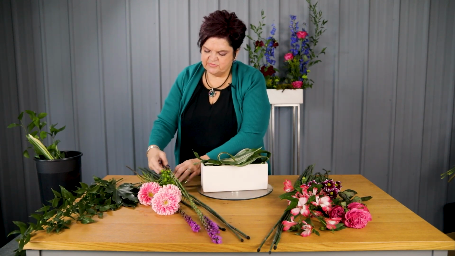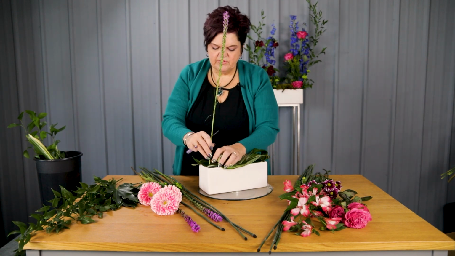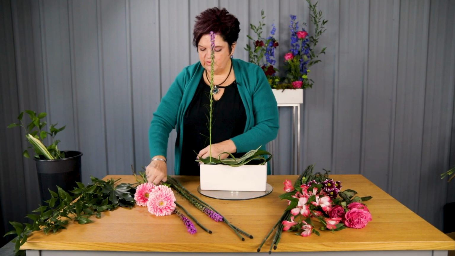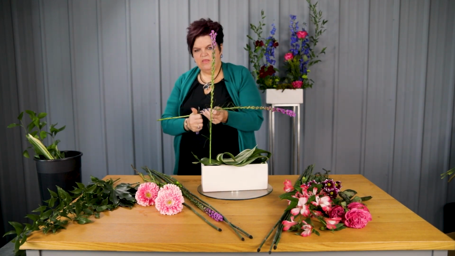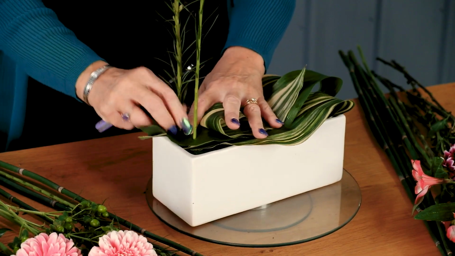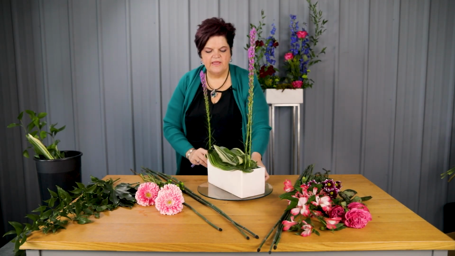When we talk about space, going to start off with kind of a linear garden. Right now I'm going to just poke right through that Aspidistria, coming in. And so you can see that it's a clean, simple line.